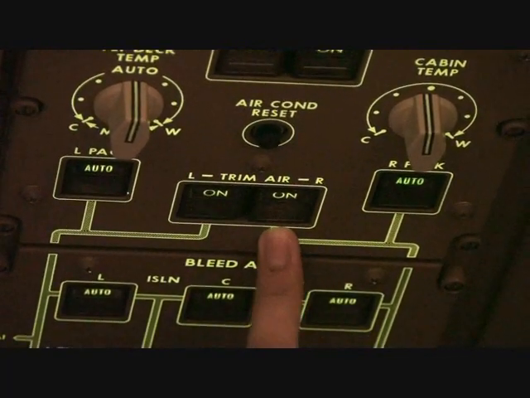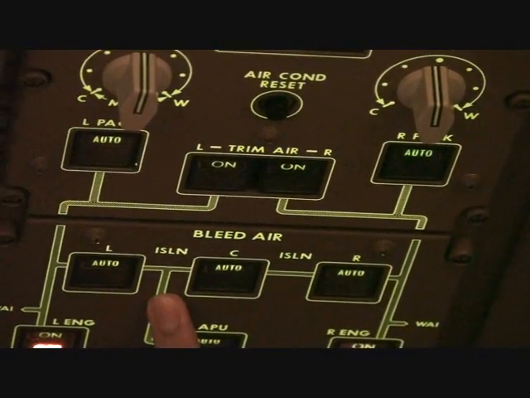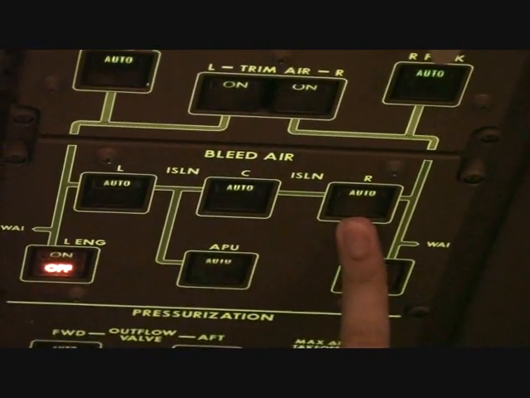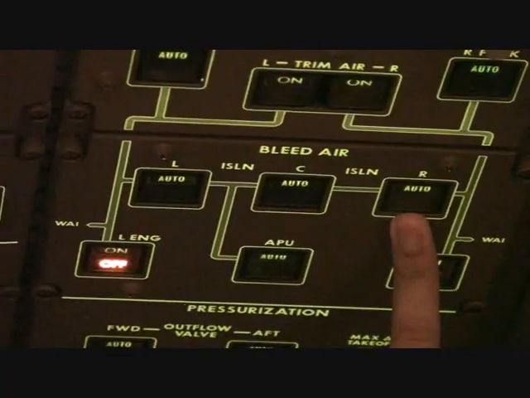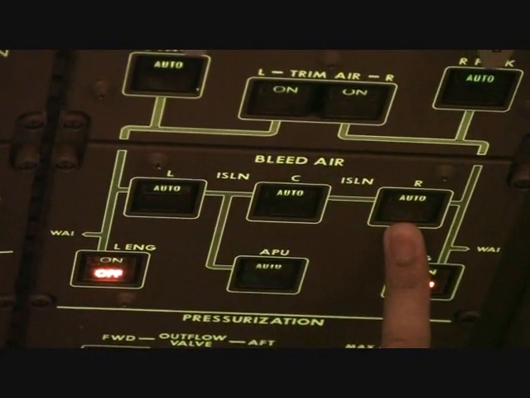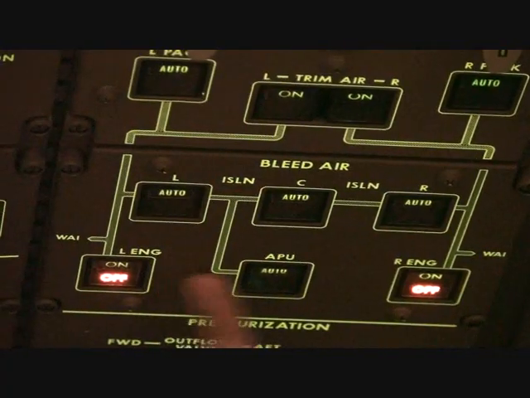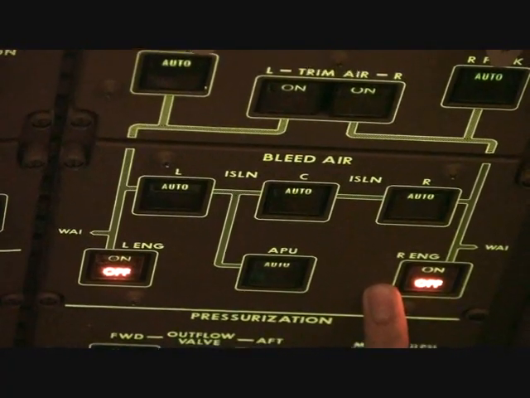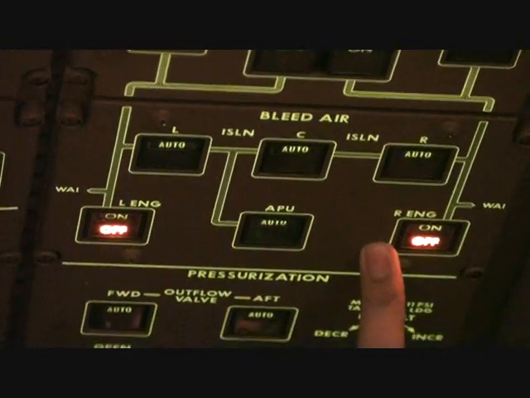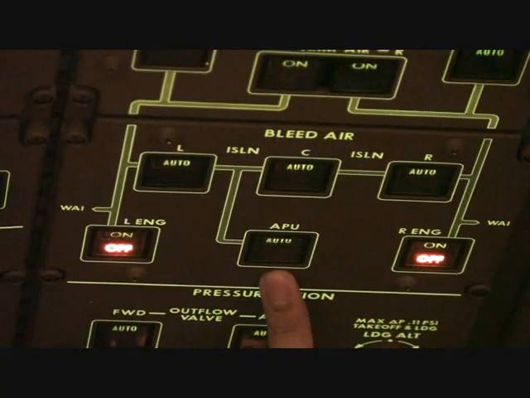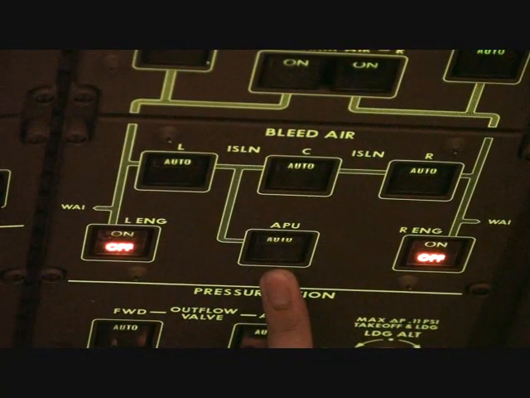Bleed air panel set. Left, center and right isolation switches auto. Verify that the closed lights are extinguished. Engine bleed switches on. The off lights stay illuminated until the respective engine is started. APU bleed switch auto. Verify that the off light is extinguished.